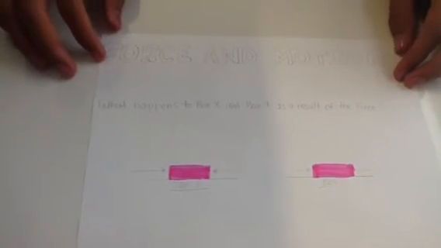So this is the end of our lesson about the main idea of force and motion and our problem to the main idea, which was what happens to box X and box Y as a result of the force.